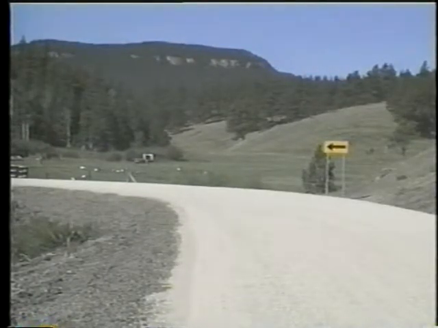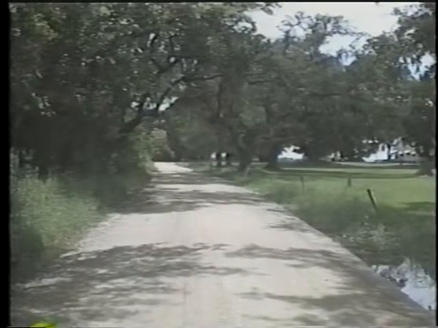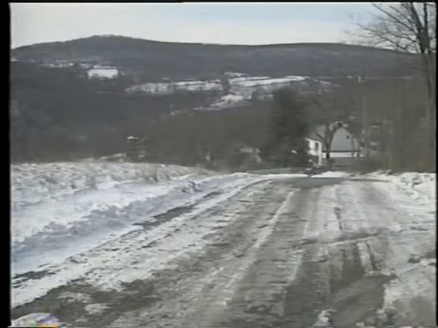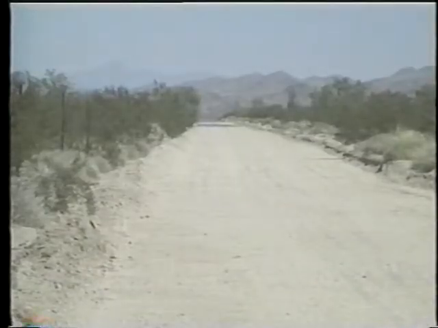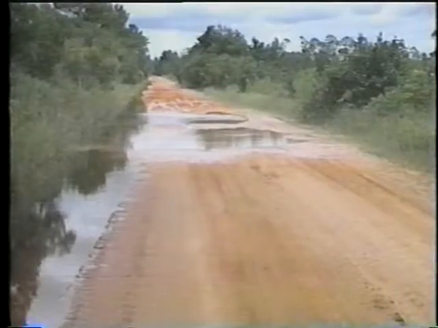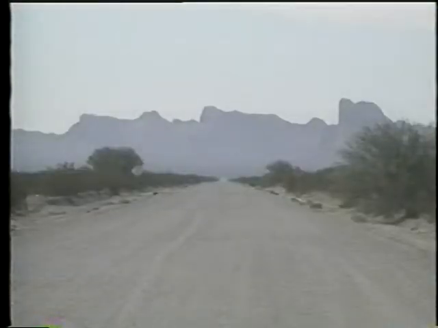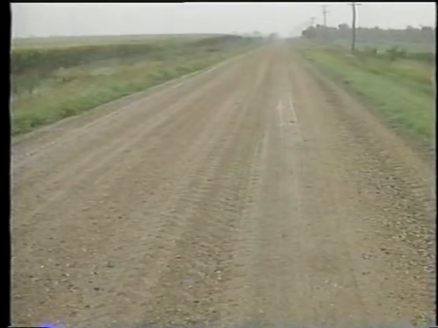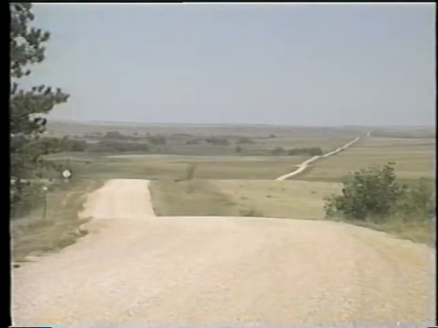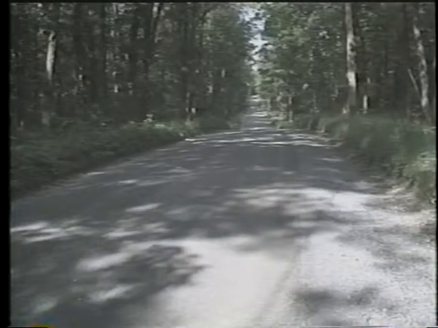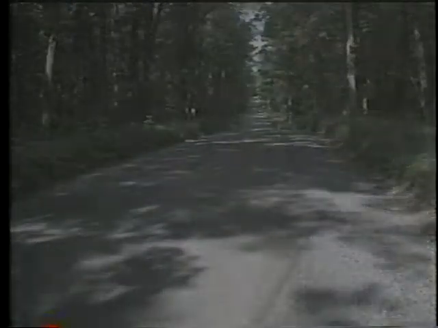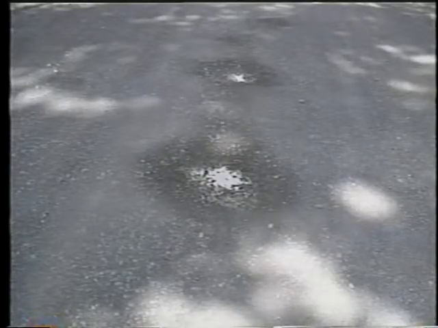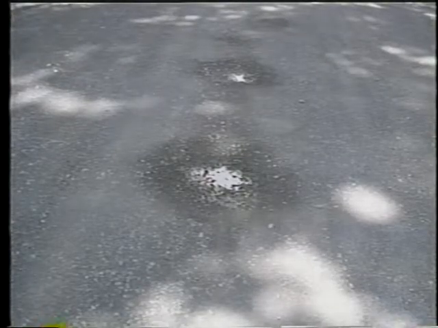Gravel roads are greatly affected by their surroundings, from high mountains to low coastal areas, from cold regions to hot environments, from wetlands to deserts, from hills to flat terrain, and from open countryside to dense forest. But with all this variety in their environments, the most influential factor of all is moisture.